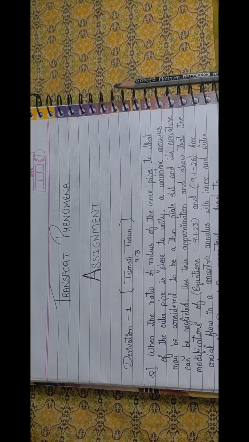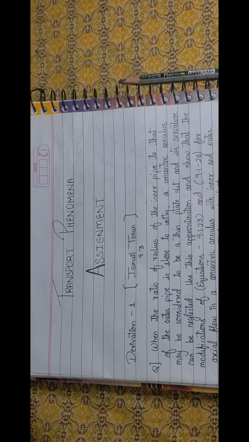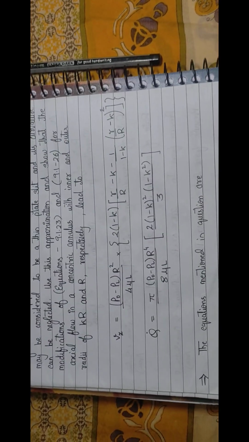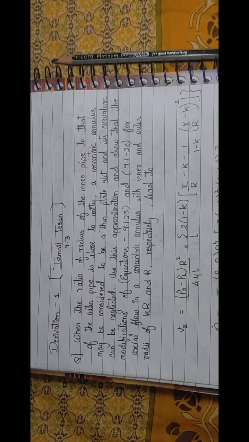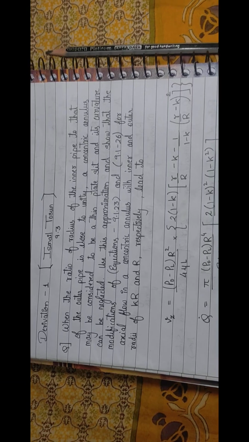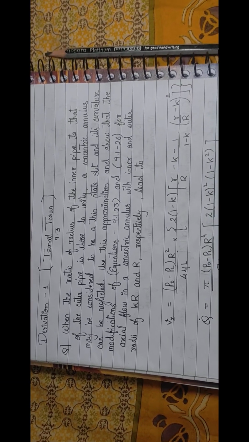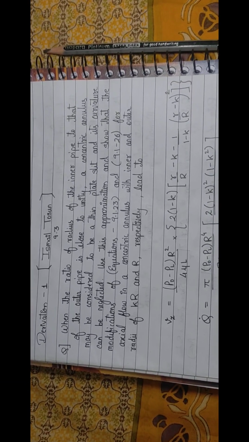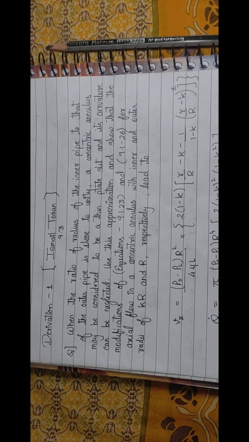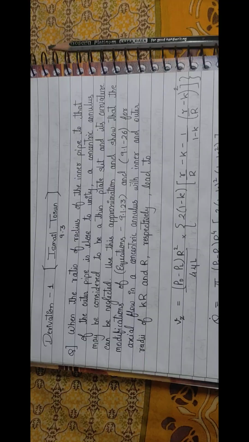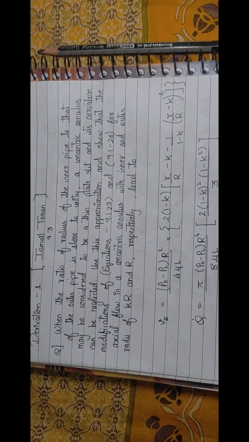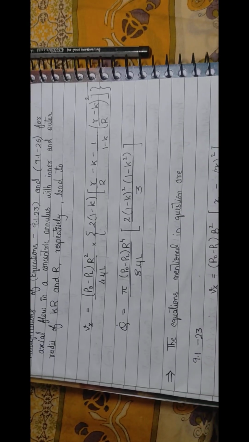So we move ahead with derivation 1, which is problem number 9.3 in Ismail Tashan. The question says that when the ratio of the radius of the inner pipe to that of the outer pipe is close to unity, curvature of a concentric annulus can be neglected. Use this approximation and show that the modifications of equations 9.2-3 and 9.2-6 for axial flow in a concentric annulus with inner and outer radii of kR and R respectively lead to the following equations.